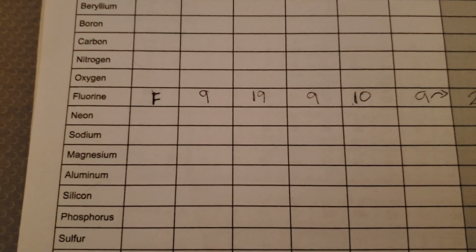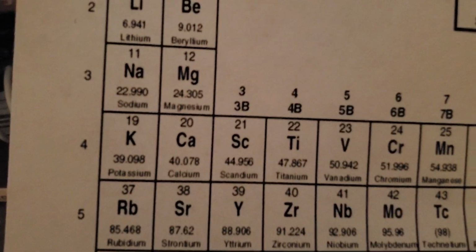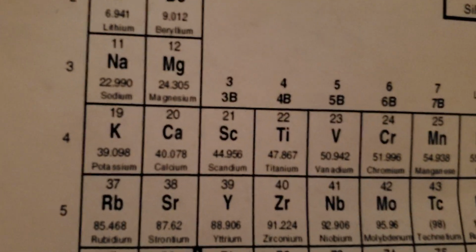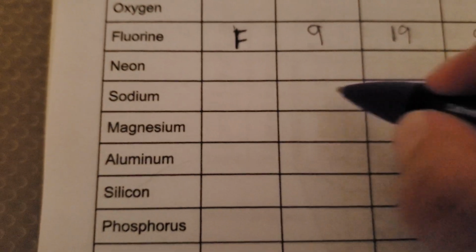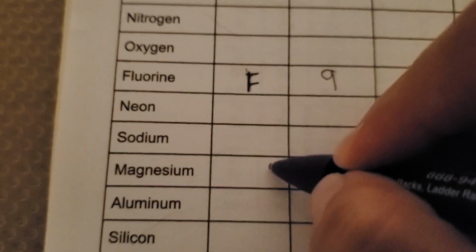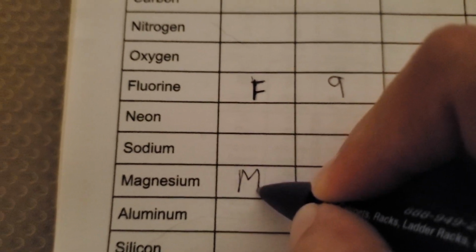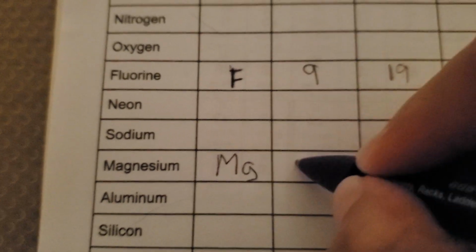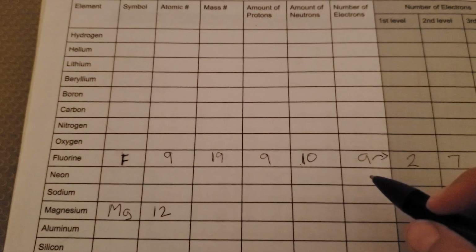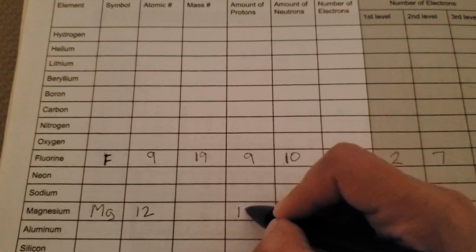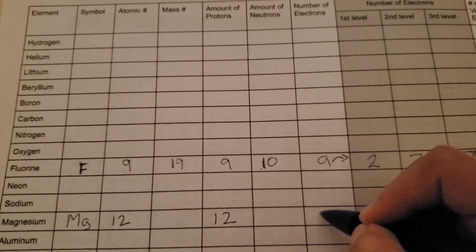Let's try magnesium. So we're going to go up here. Magnesium, the symbol is a capital M, lowercase g, and is atomic number 12. So we're going to put that here. So capital M, lowercase g, it is atomic number 12. Sorry, I'm kind of moving around. Okay, and we said the same thing. So if we know the atomic number, we know the protons are 12. And we know the electrons are 12.